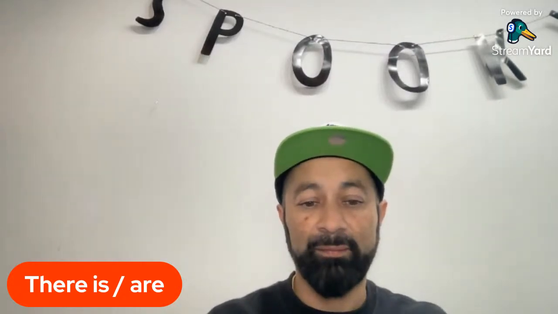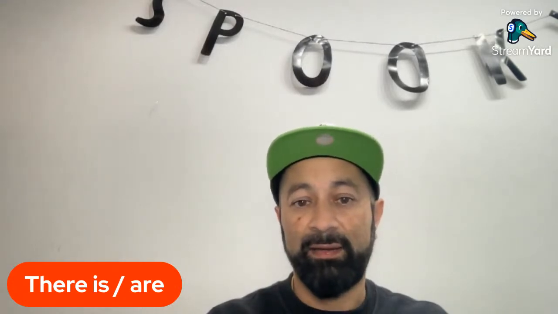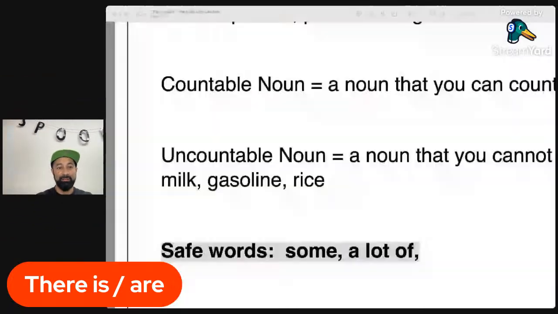Okay, so we've got countable and uncountable. A quick little, well, not so quick little test on this. So now let's move on to making sentences. In today's lesson, we are going to be focusing on there is and there are. So let's look at the screen again. Let's look at the lesson and let's start making some sentences.